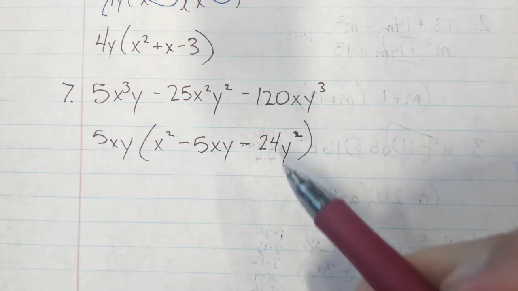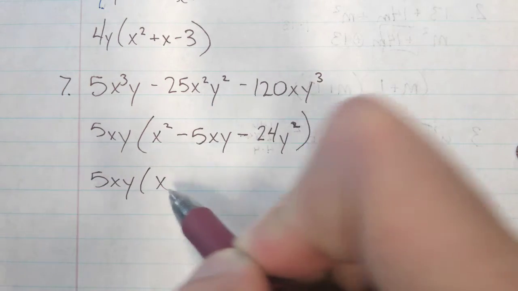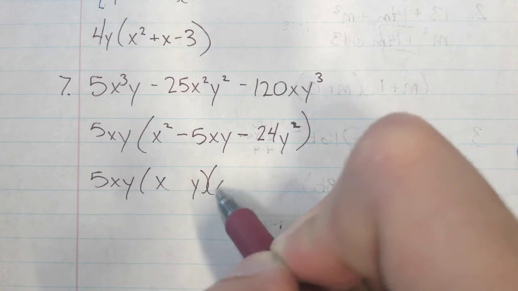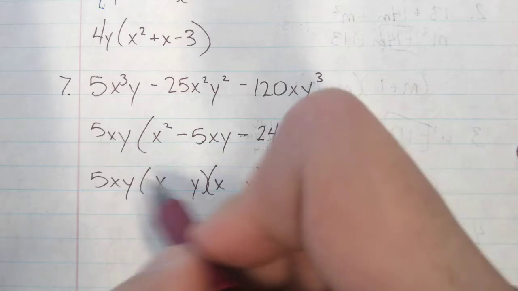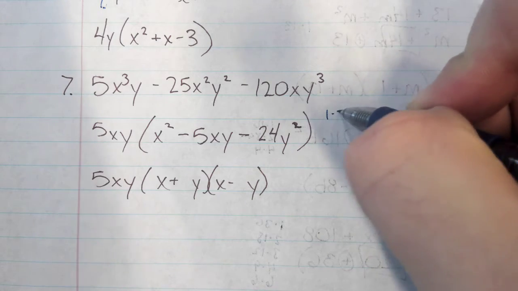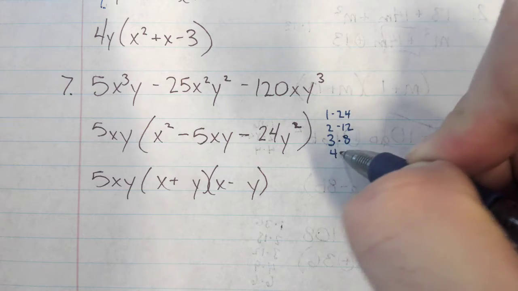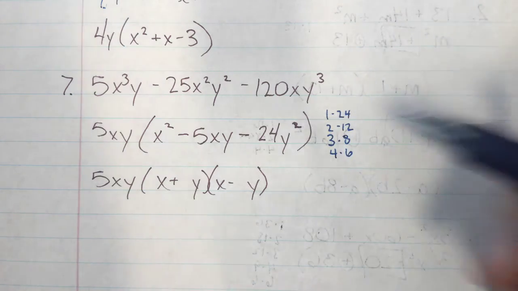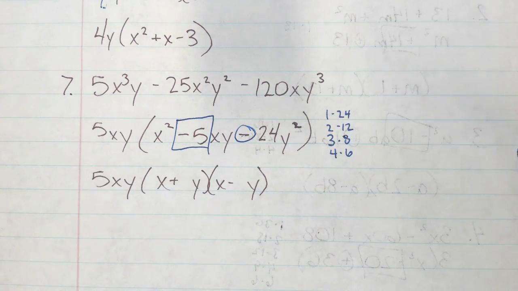If there's a squared term on the back, you just know that we're going to have that 5xy. There's going to be an x in the front and a y in the back of each parenthesis. My third sign is negative. That means I'm going to have 1 plus and 1 minus. Now we're going to focus our attention on that number, 24. 1 times 24, 2 times 12, 3 times 8, 4 times 6, and that's it. We're looking for the ones that subtract to negative 5.